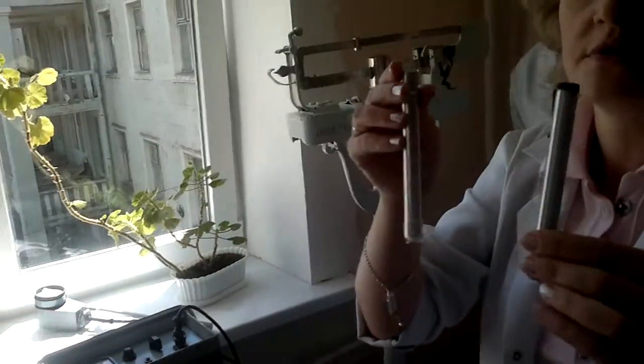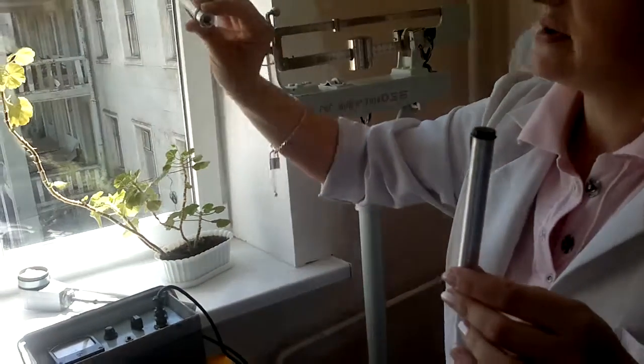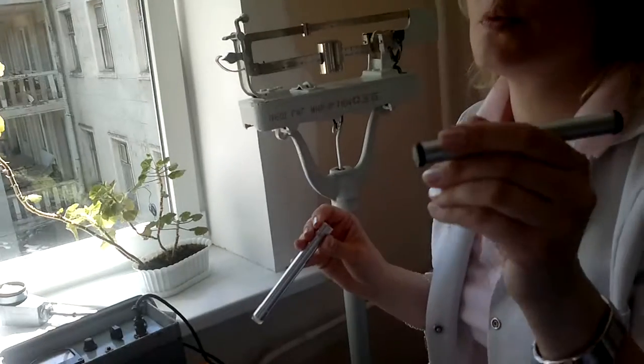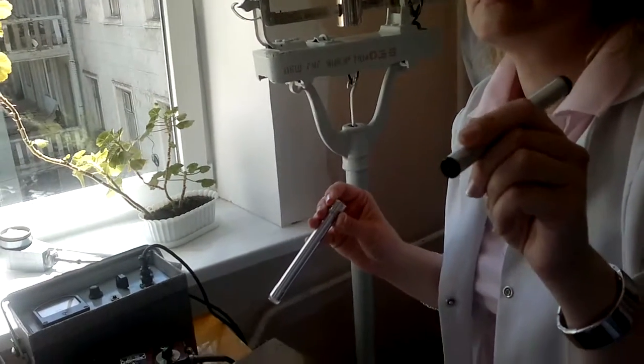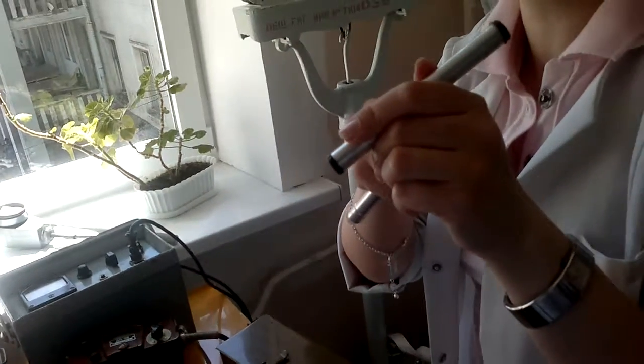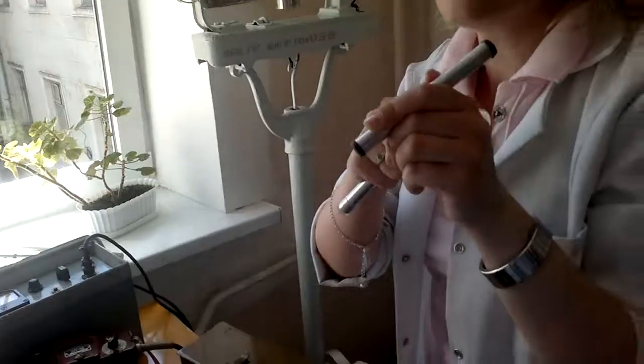Individual dose meter, quite ancient device from Soviet Union time. This will be directly indicating because it has scale. This has no direct indication of dose. You need to apply specific reading device to determine individual dose.